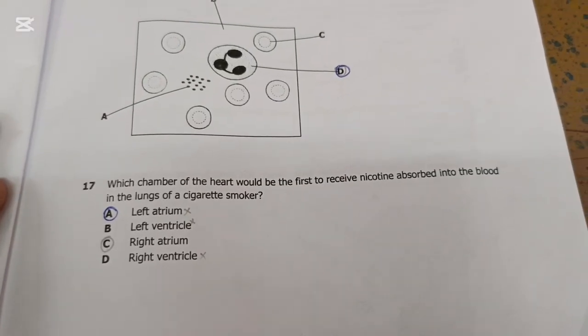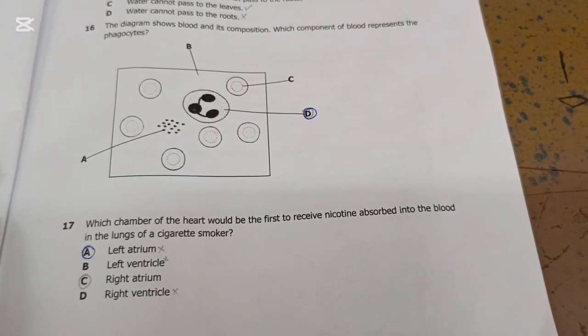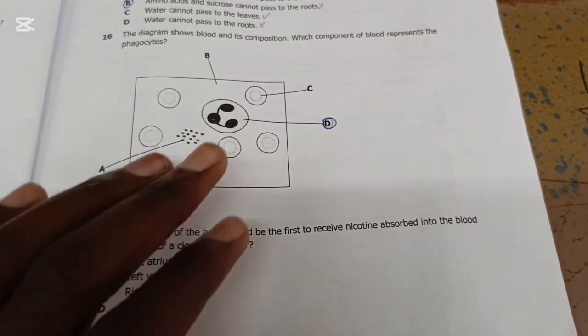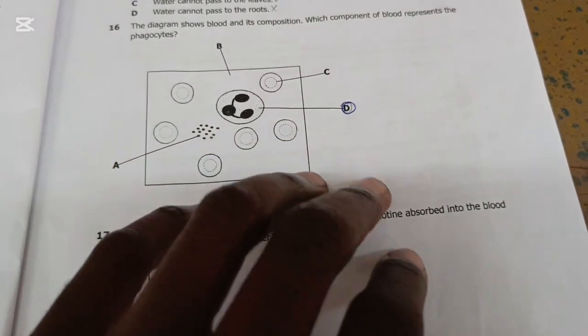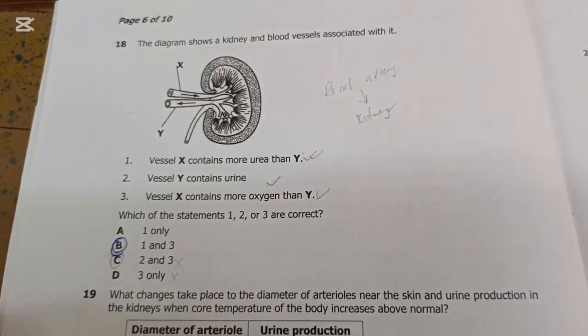Which chamber of the heart would be the first to receive nicotine absorbed into the blood in the lungs of a cigarette smoker? That will be the left atrium. That is A. Then we come to question 18.